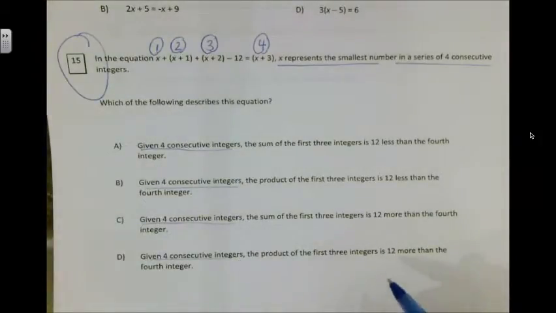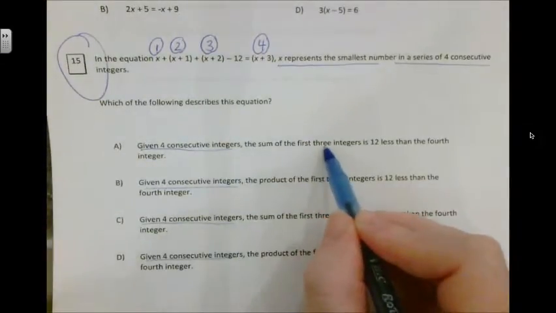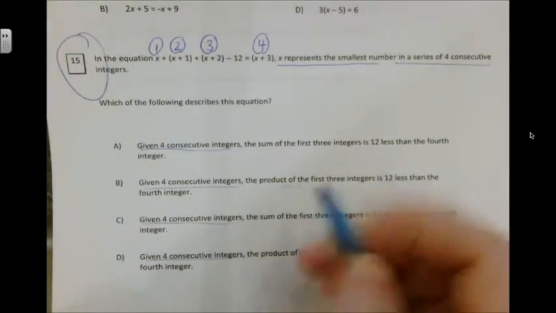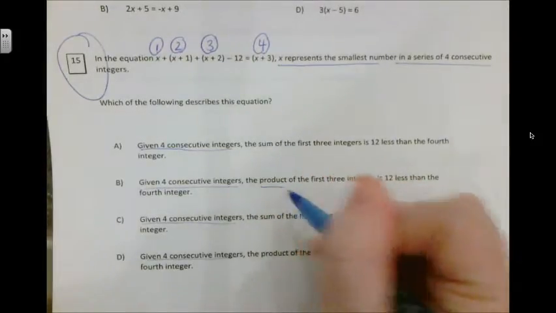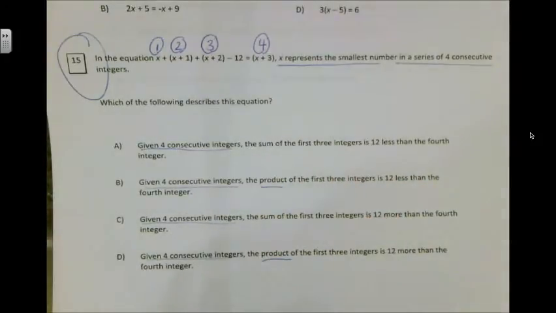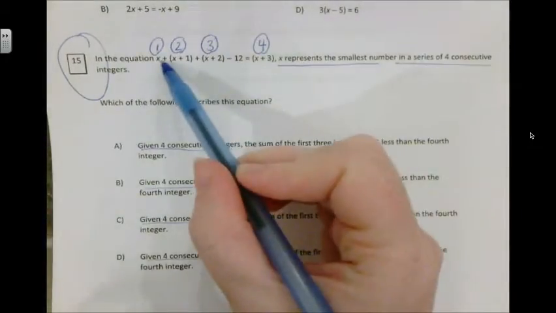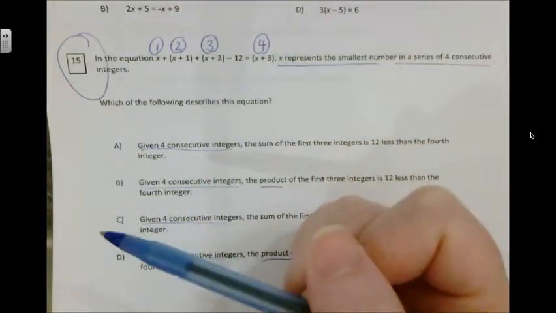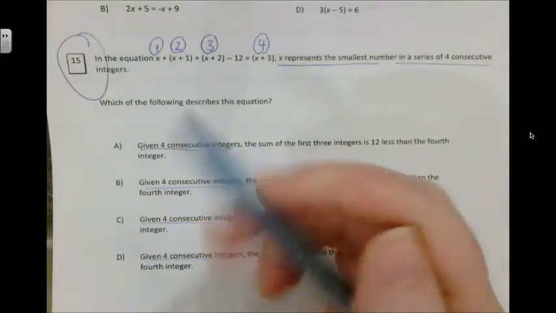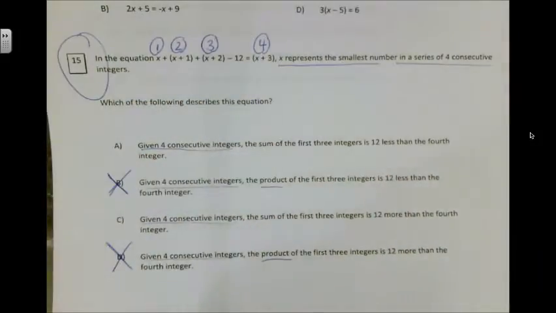Okay, this one says the sum of the first 3 integers. If you notice, some of these are saying product. So right away, we can see from here, we're not doing a product of these numbers. We're doing a sum. We're adding them up. So I'm going to cross out right away the ones that are talking about product. Okay, so then my options that I have left are A and C.